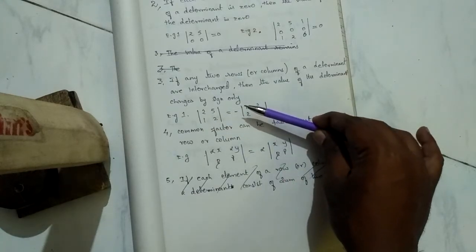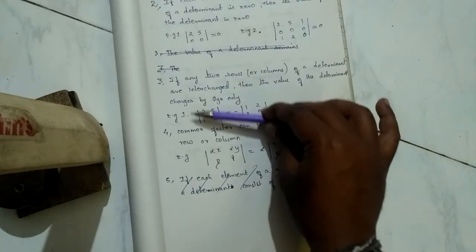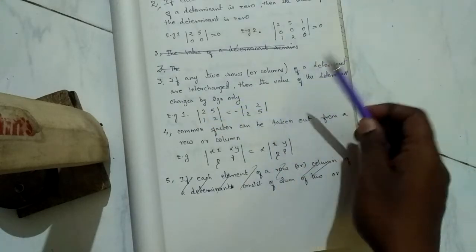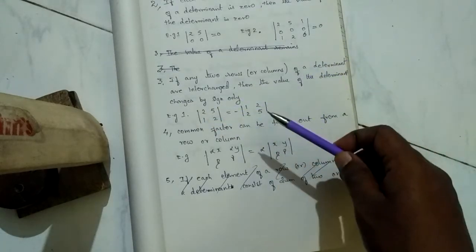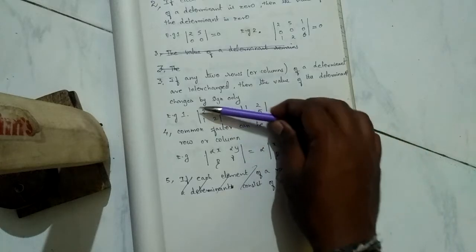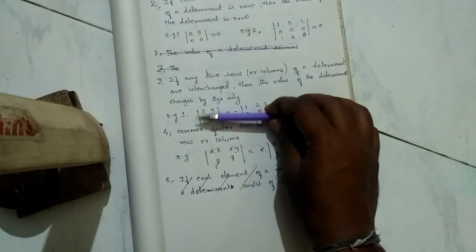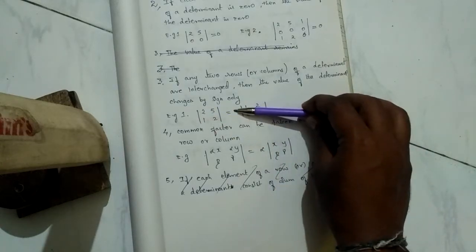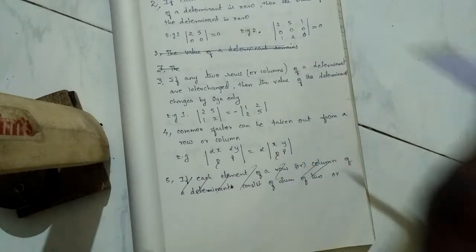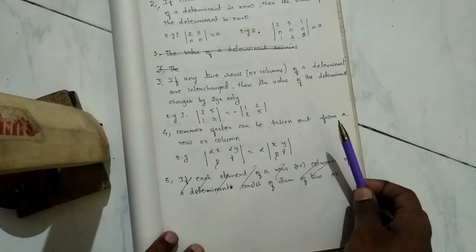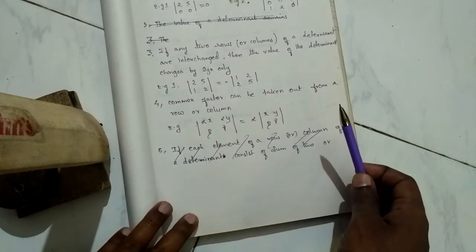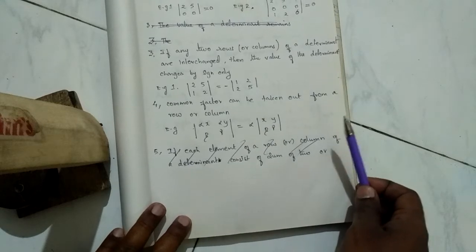This is what they are saying. So if we interchange any two rows, sign of the determinant changes. Interchanging is allowed, but one negative will be extra. That's it. Easy.